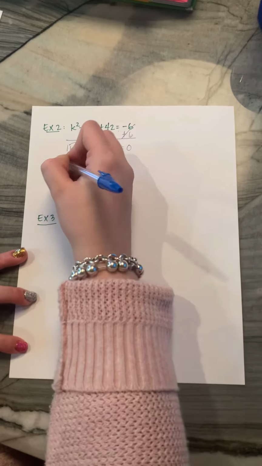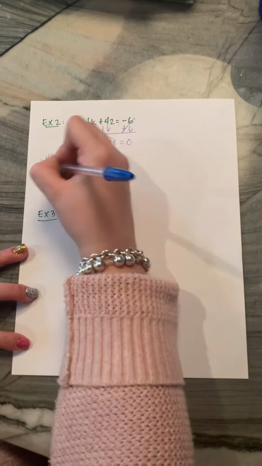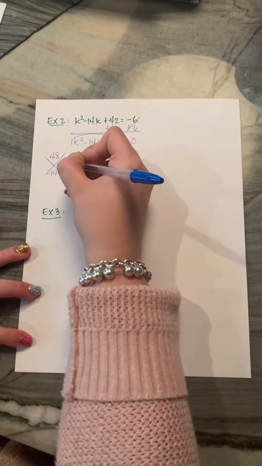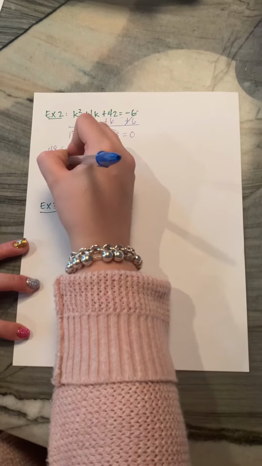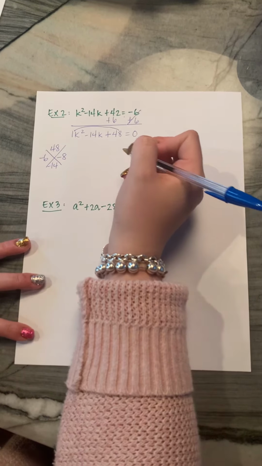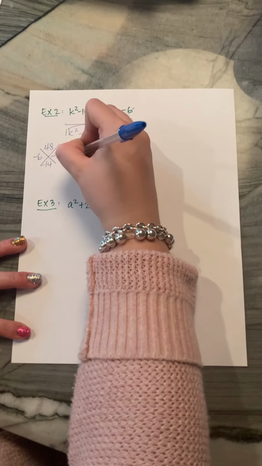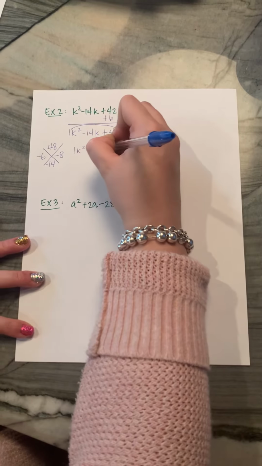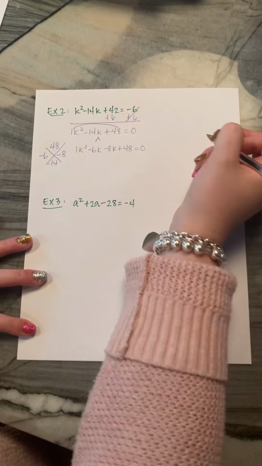So we're actually using very similar numbers to what we just did in example 1. This time though, when we do the diamond problem, 1 times 48 is still 48, but that middle number is now -14. So 6 and 8 will get me to 48, but I need them both to be negative if they're going to add up to -14. So that's really the only difference between examples 1 and 2. So I'm going to write this out. 1k squared minus 6k minus 8k plus 48 equals 0.